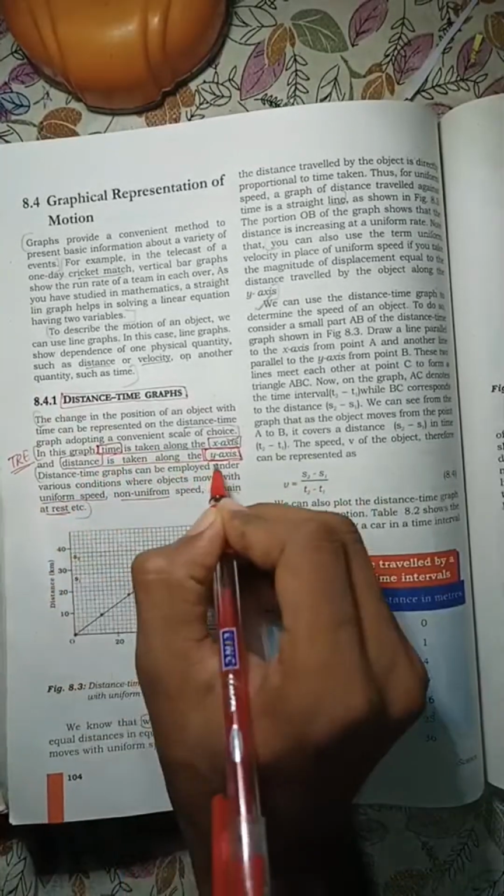Time and distance axes for uniform and non-uniform motion.